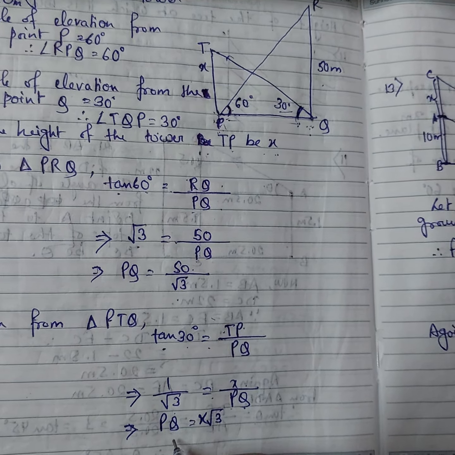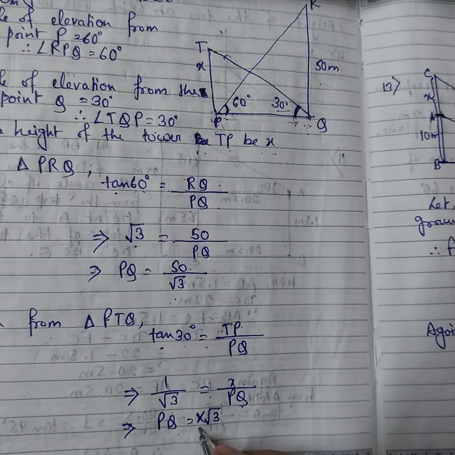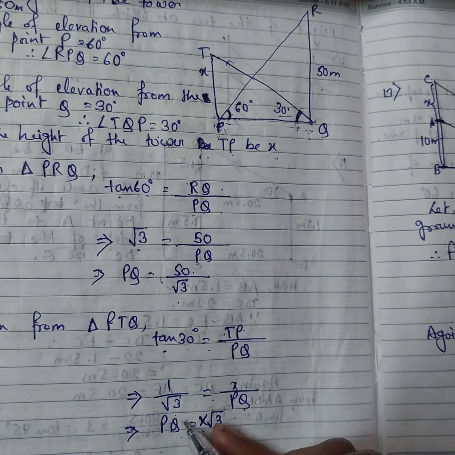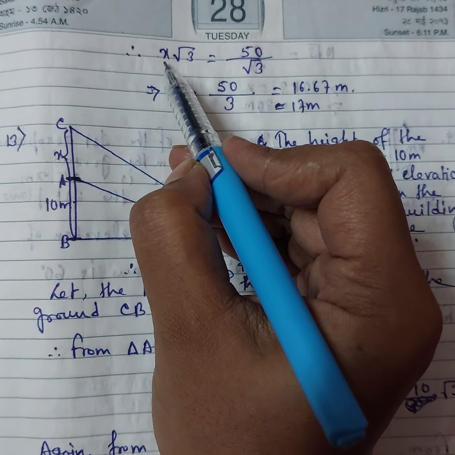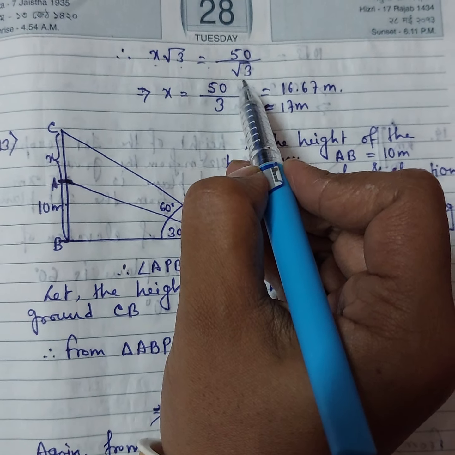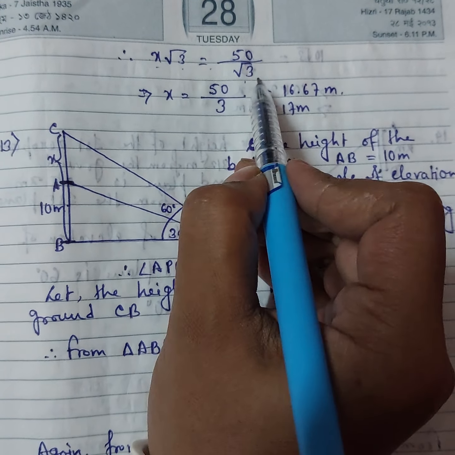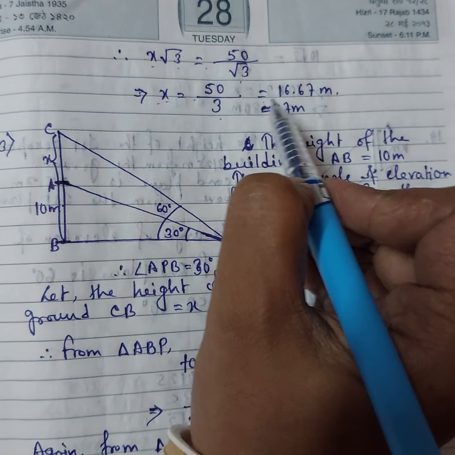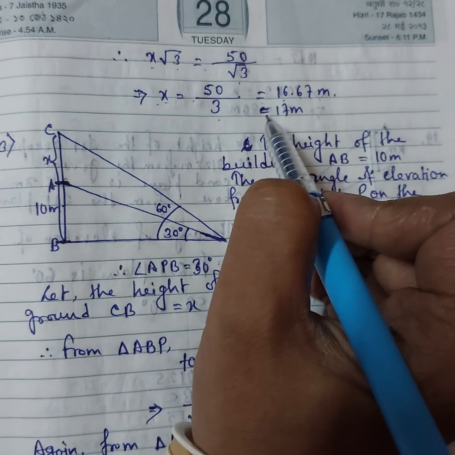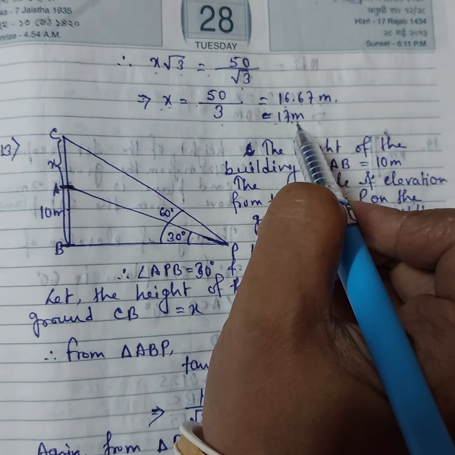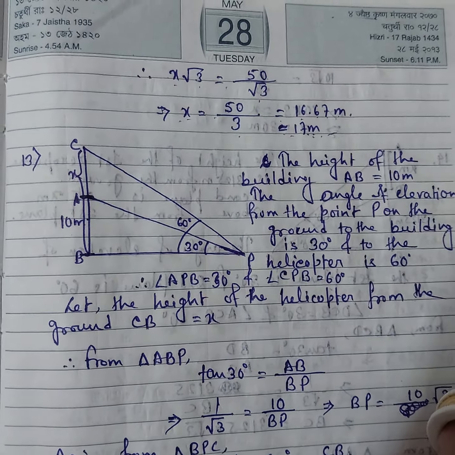So PQ will be x root 3. Now you equate this to the other value of PQ. So x root 3 is equal to 50 by root 3. If you cross multiply, you will get x equal to 50 by 3, that is equal to 16.67. You can correct it to the nearest number, that is 17 meter. So this is your answer.